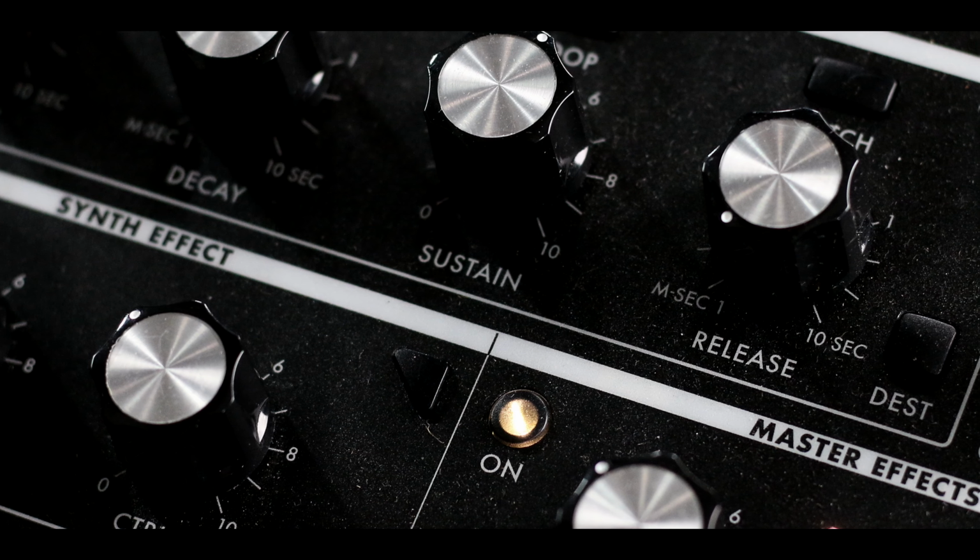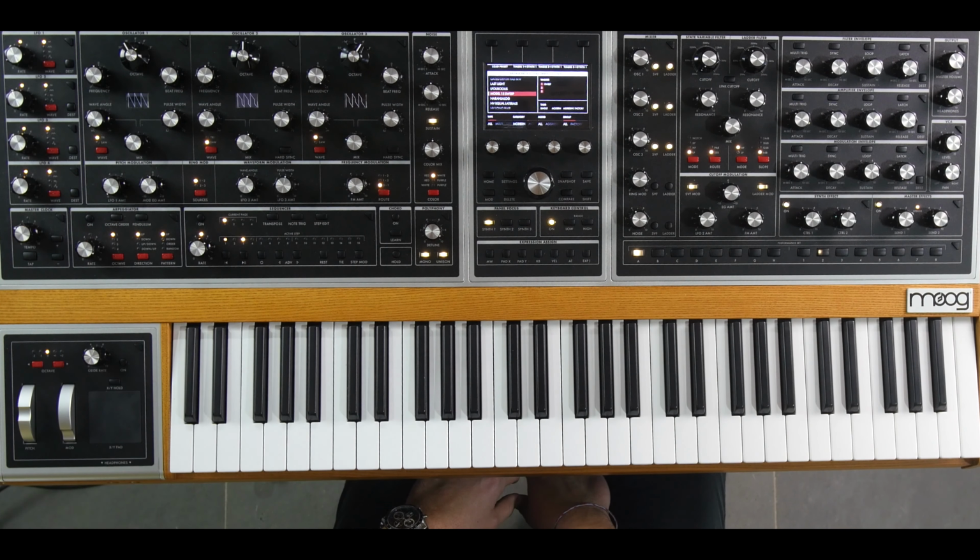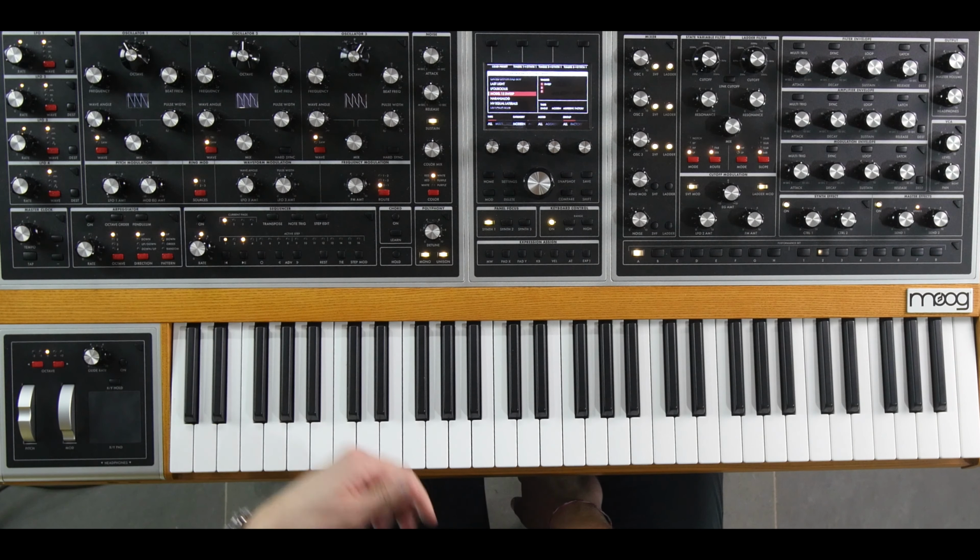But I have to say, once I switched it on, had a play around with the presets, I found the whole thing, the whole design, the whole layout to be very intuitive. The keybed feels great, and to be honest, it could have been made from nails and I would have still loved to have played it. Okay, so let's take a look at the different sections.